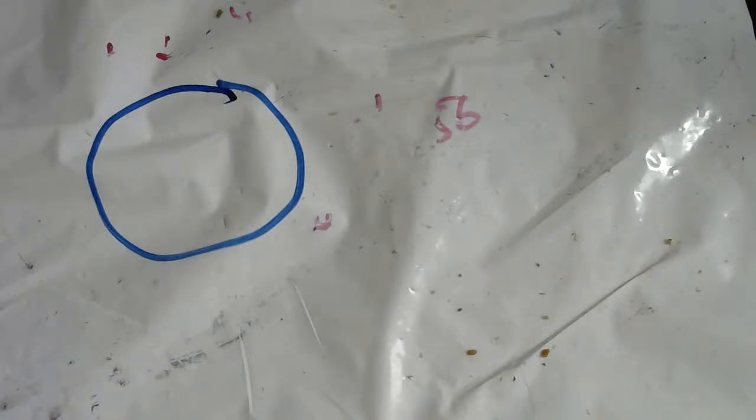Type down what you think it is, and if you don't know, type that in as well. It's circumference, quite right. The outside edge of a circle is called its circumference. Excellent.